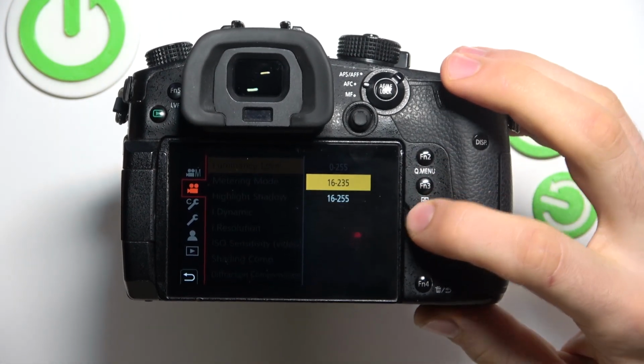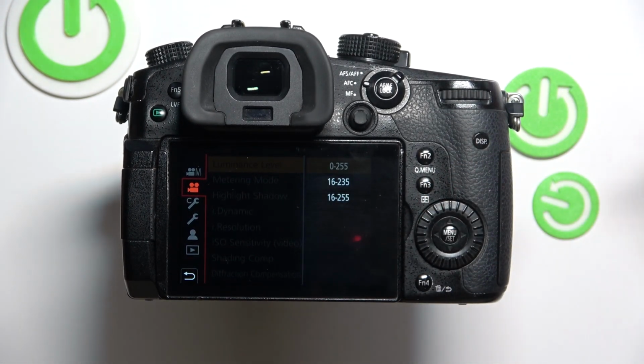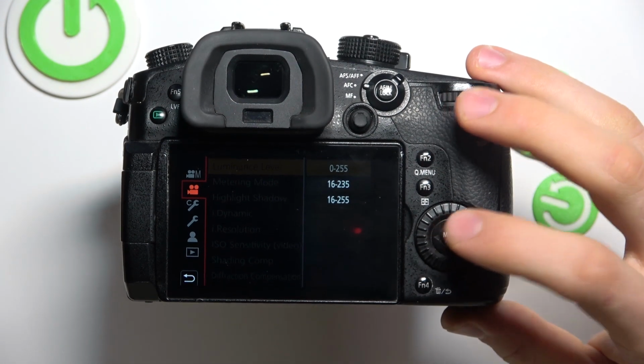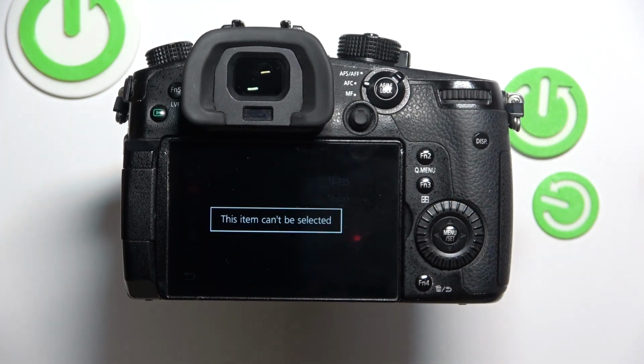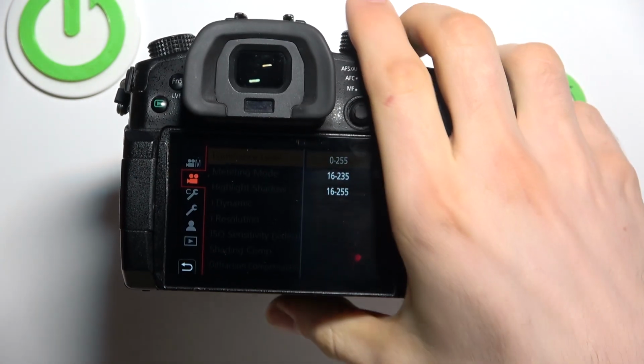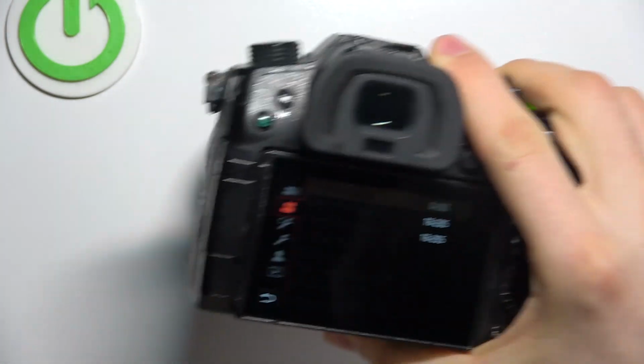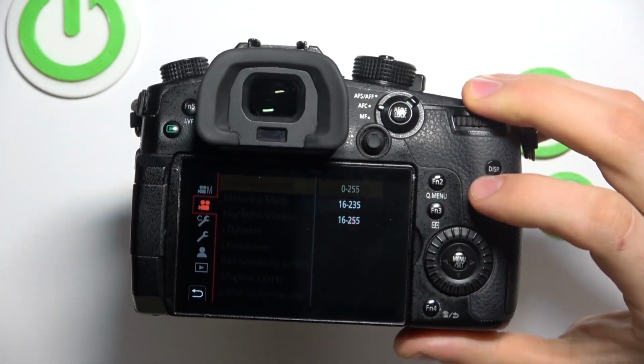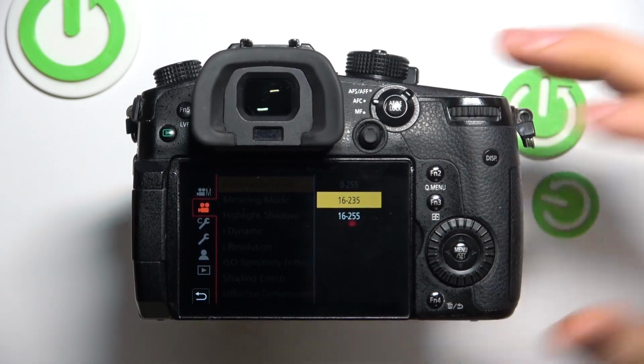For example, from 0 to 255. So these settings allow the camera to capture the full range of luminance values from 0, pure black, to 255, pure white. However, it seems that this option can't be selected, possibly due to compatibility issues or restrictions imposed by other settings, or because of my lens.